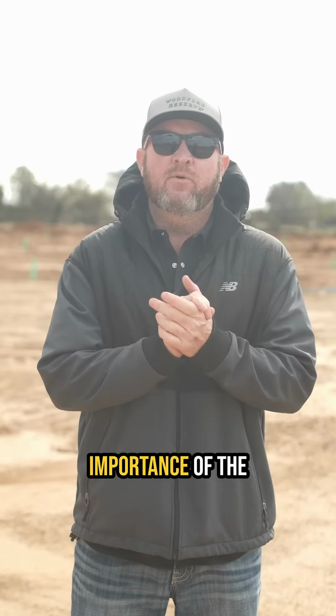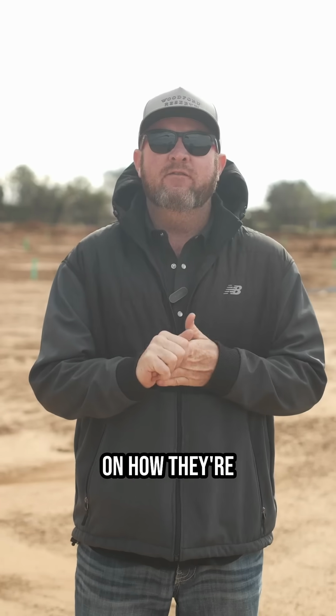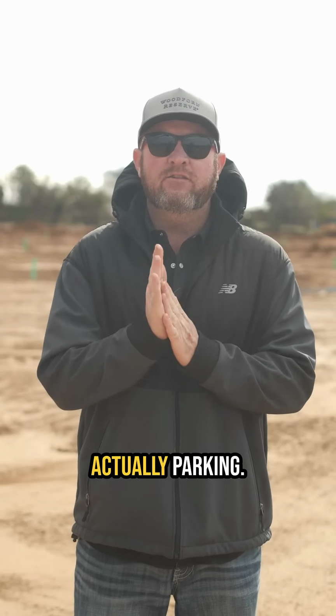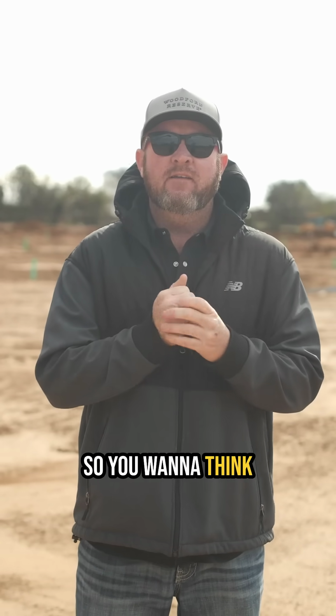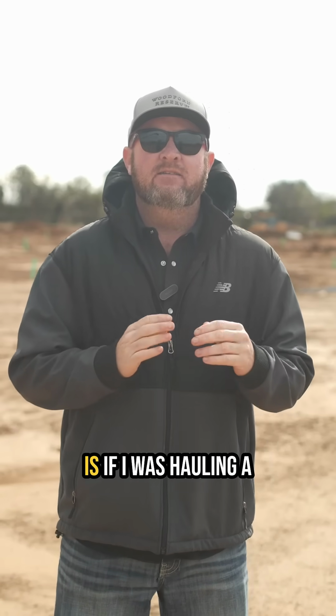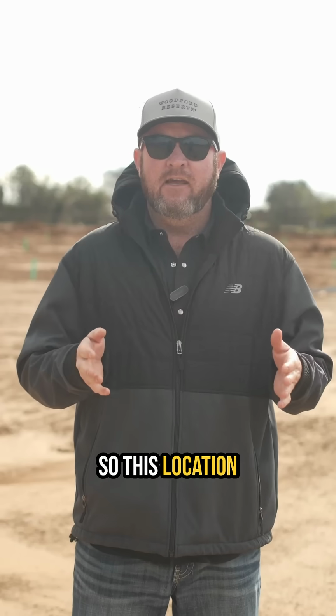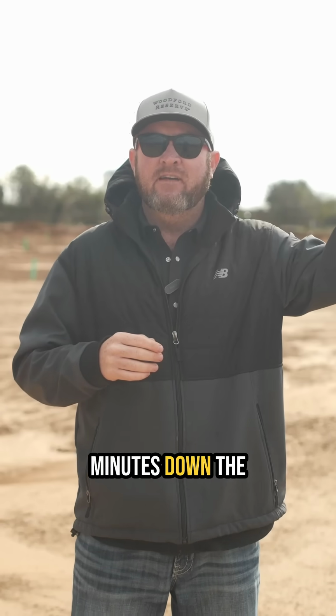Let's talk about the importance of the approach, from the RVer's perspective, on how they're coming into your park and how they're actually parking. So when you're designing the park, or thinking about buying some land, ask: if I was hauling a 40-foot camper, how far is the highway? At this location, the interstate is 5 minutes down the road.